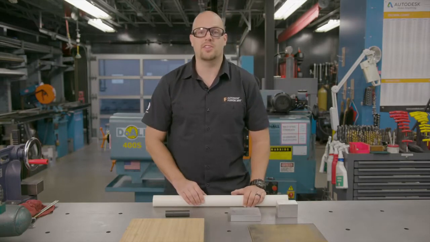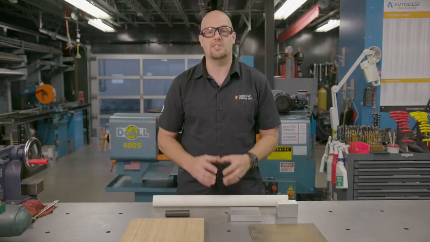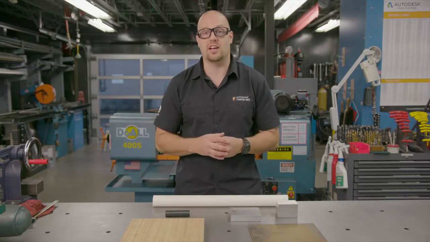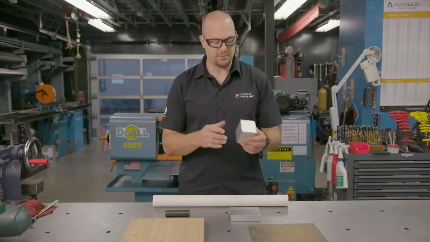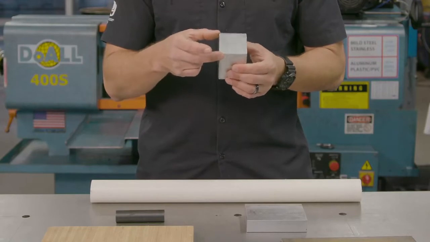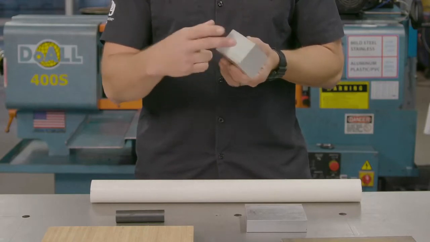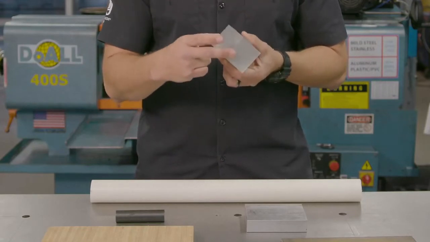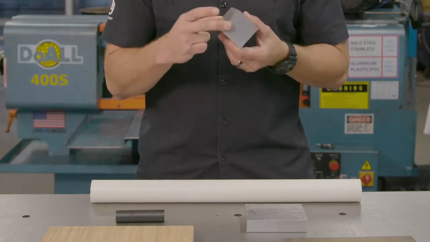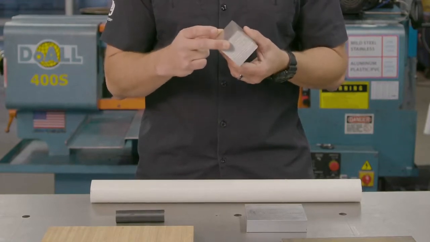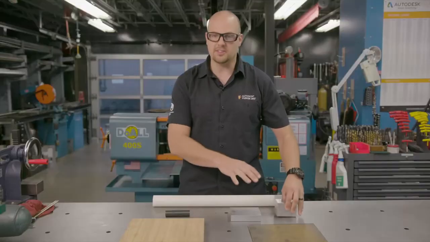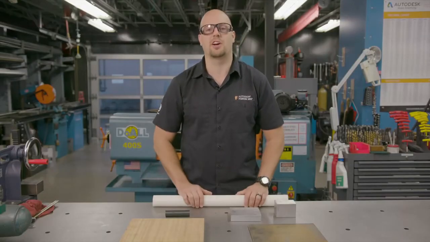Now, when you're thinking about stock, there are some important considerations to keep in mind. The first is that the stock size needs to be larger than the finished size of your part. So if I look at this piece of stock, it's 2¼ inches by 2¼ inches by 3 inches long. That means that the part I make has to be smaller than those dimensions. The same thing goes for all the rest of this stock on the table.